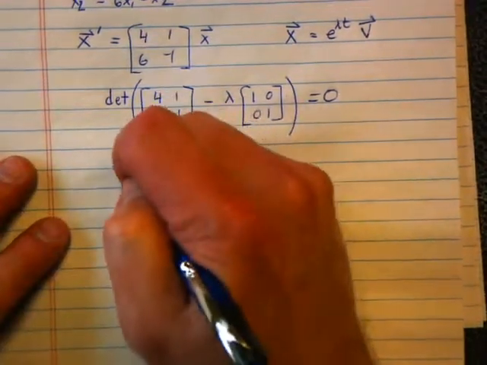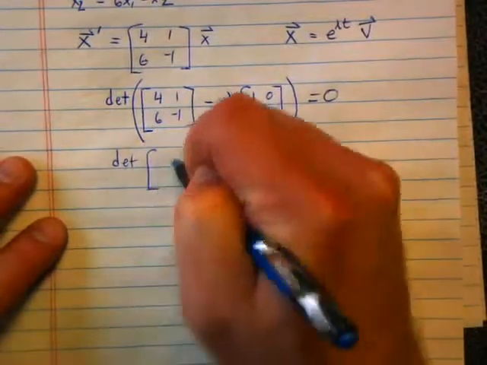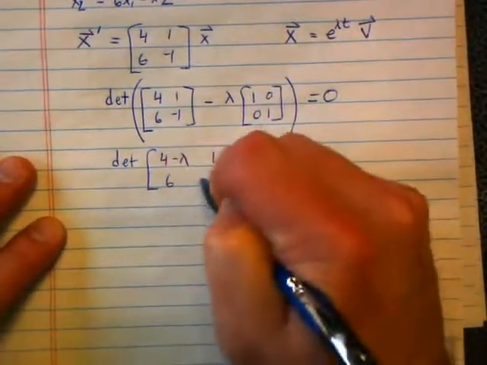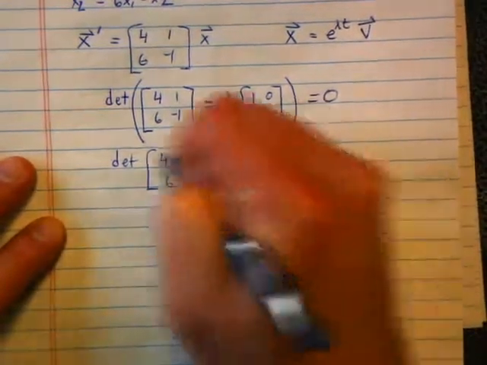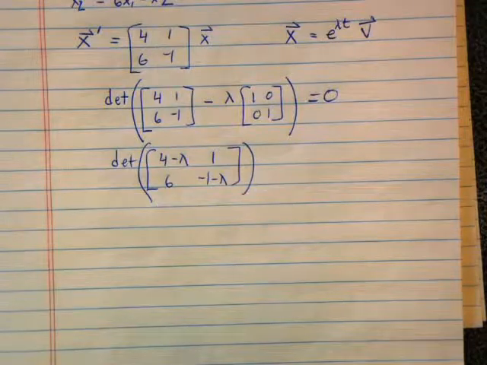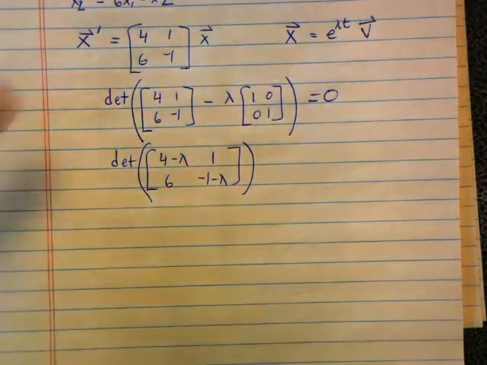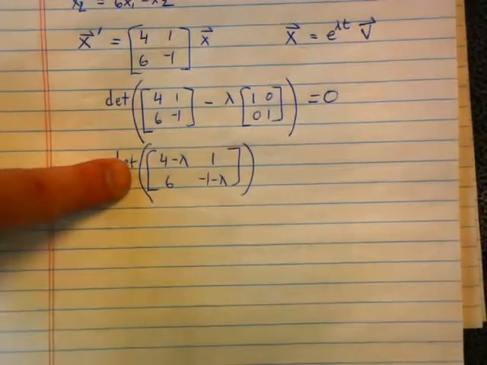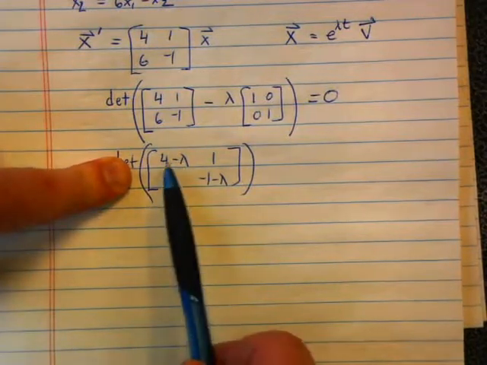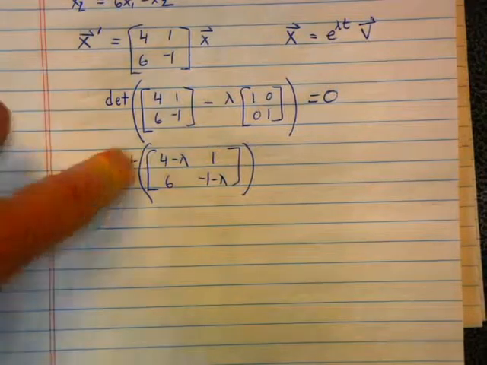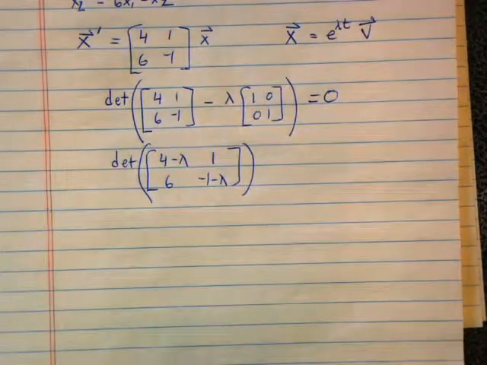So typically this is just written as determinant of 4 minus lambda, 1, 6, minus 1 minus lambda. Usually that's just done in one step right there. You just subtract lambda down the diagonal. Liam? That's what I was going to ask. Correct. So typically, once we write our equation in vector form, we jump immediately to this line. You simply take the determinant of the matrix where you subtract lambda down the diagonal. And that gives you your characteristic polynomial.